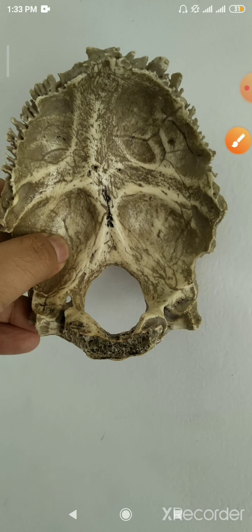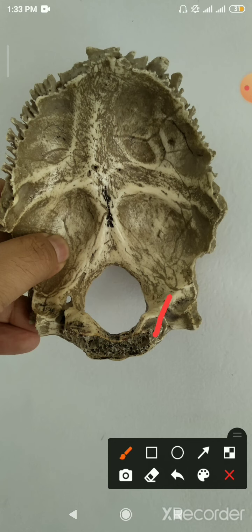Now come to the lateral borders. The lateral borders of the basilar part articulate with the posterior border of the petrous part of the temporal bone by some sutural ligaments.